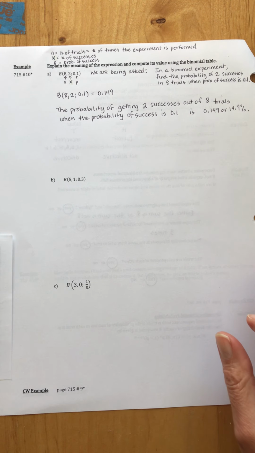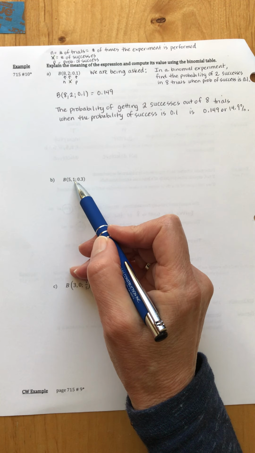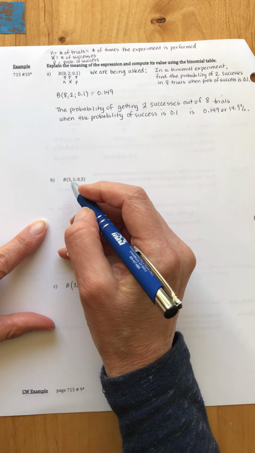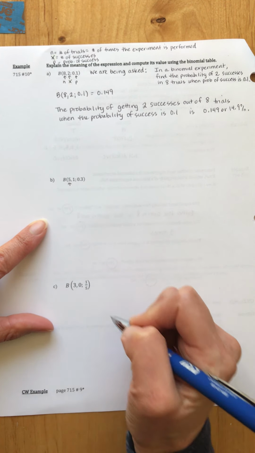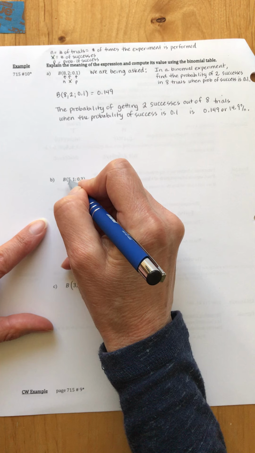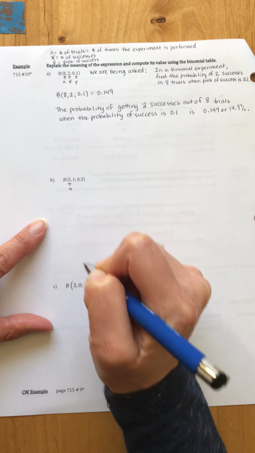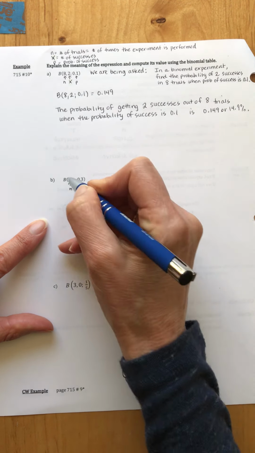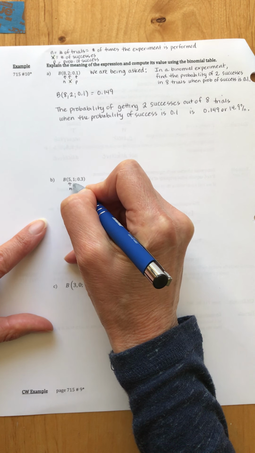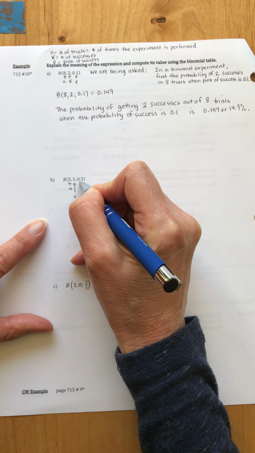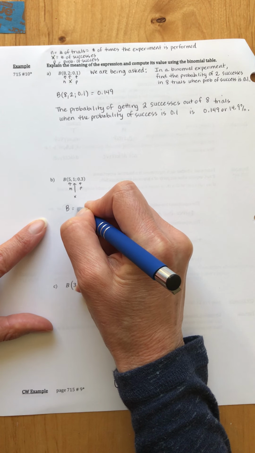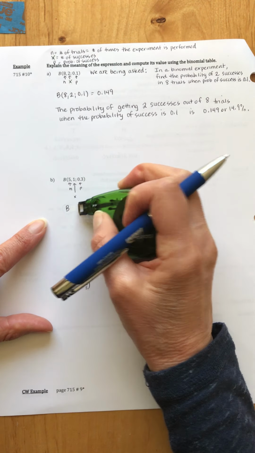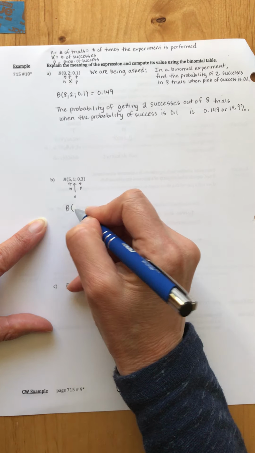All right, let's try this next one now. What are we being told? We're being asked to find, it's a binomial experiment. How many trials do we have? I shouldn't have drawn the arrow. I should ask you. 5 trials, so that's n. How many successes do we have? 1 success. And this is the probability of success. So let's use the chart to get the answer, and then we'll interpret what it means.